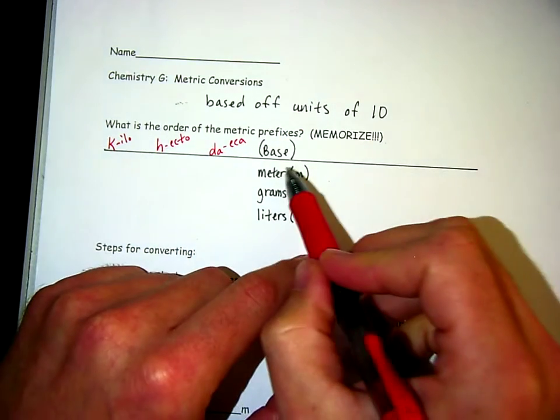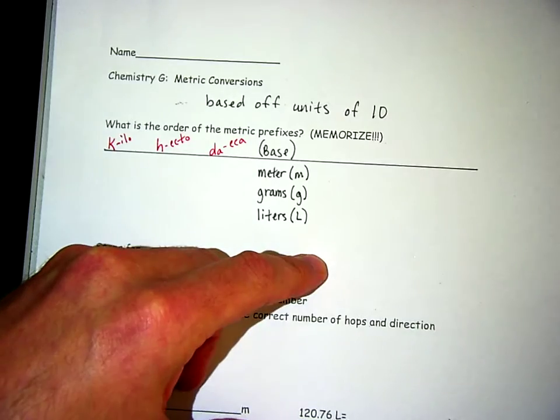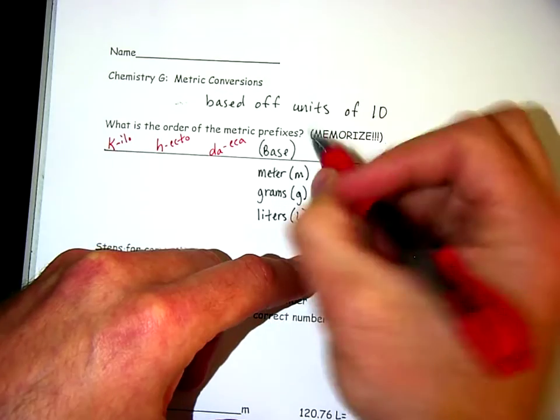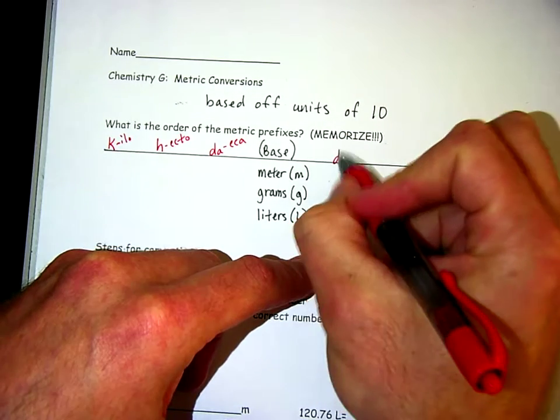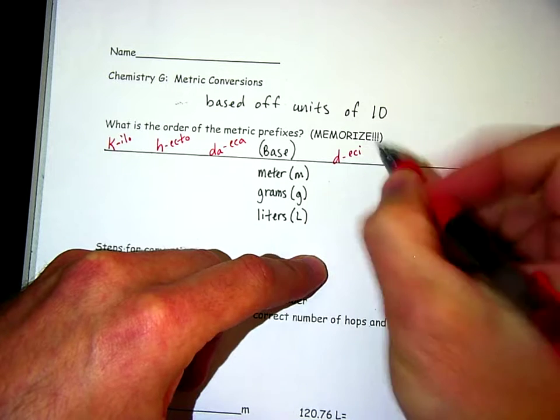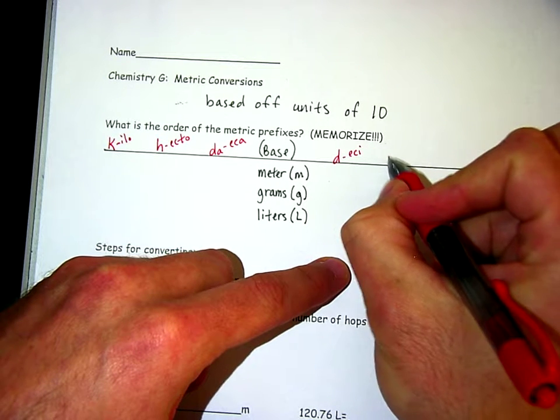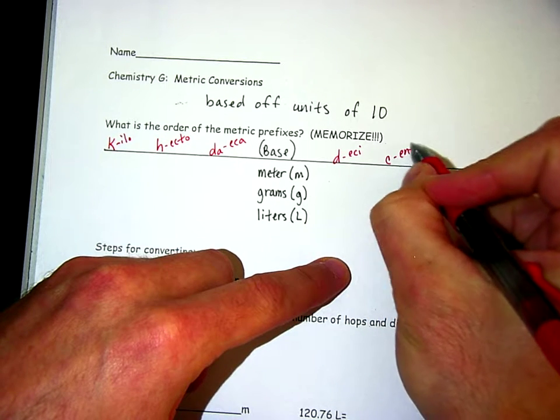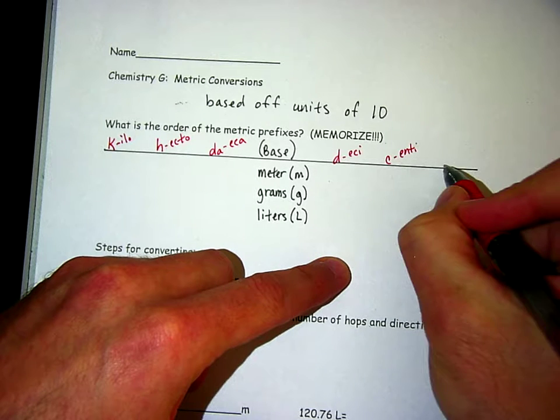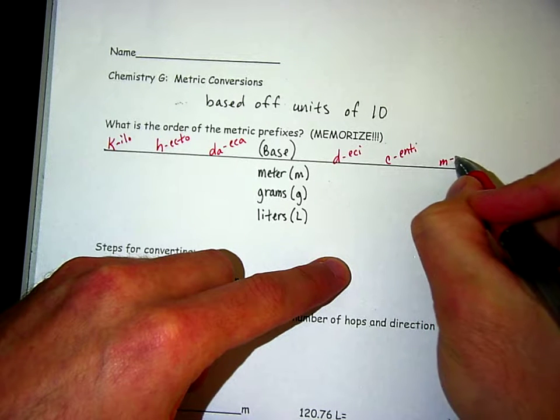Now on the other side of the base unit, we're going to use lowercase d for deci, c for centi, and a lowercase m for milli.